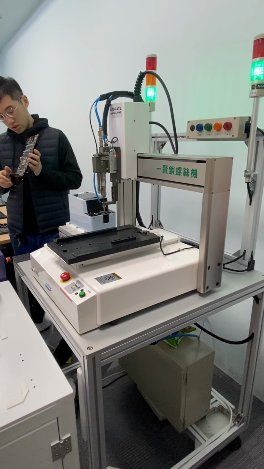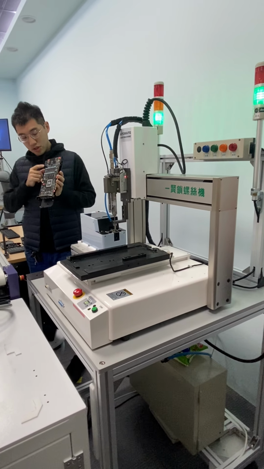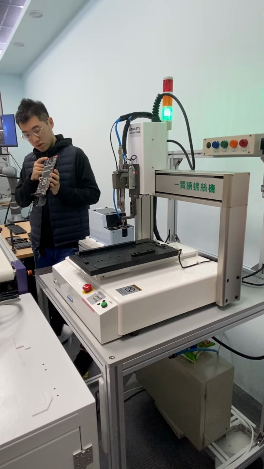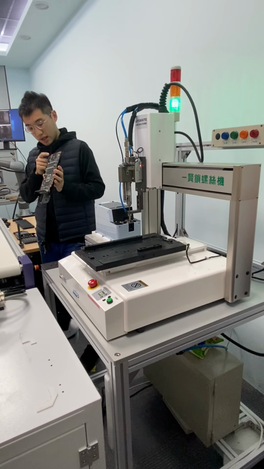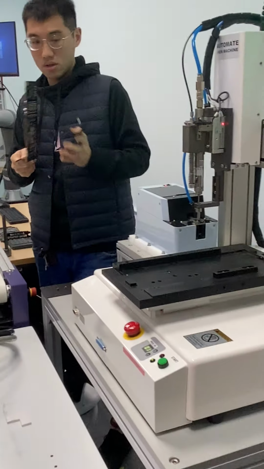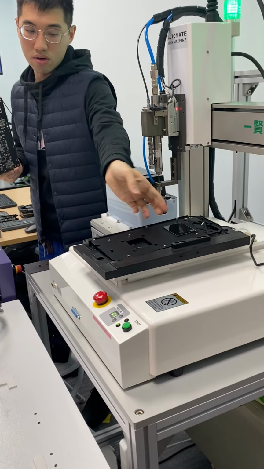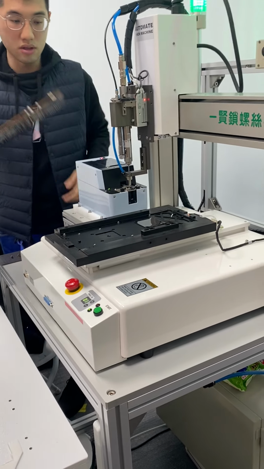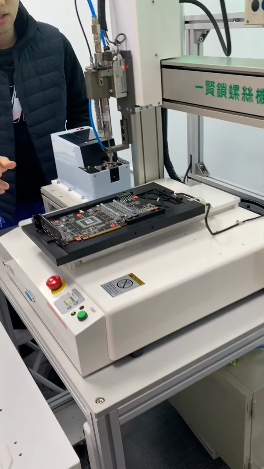So you can see here the automation robot will install 8 screws on 8 different red spots to assemble the cover onto the PC board. So let's see.